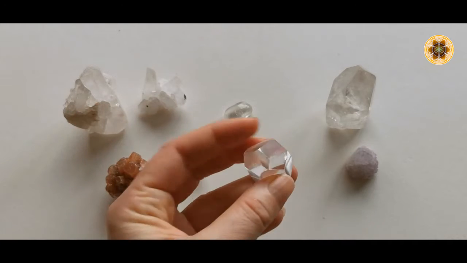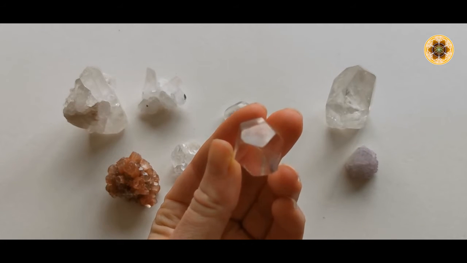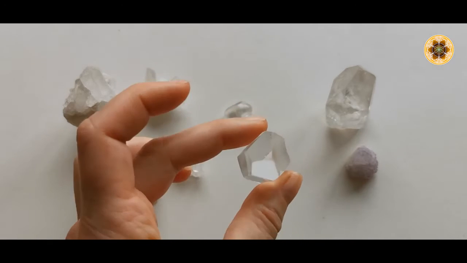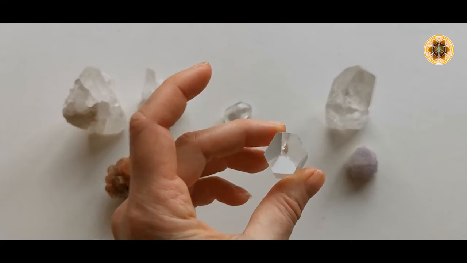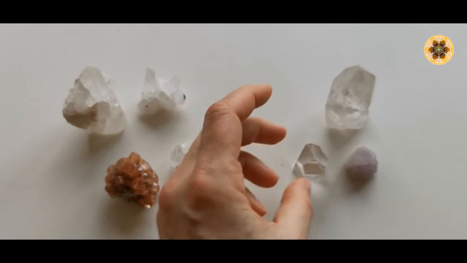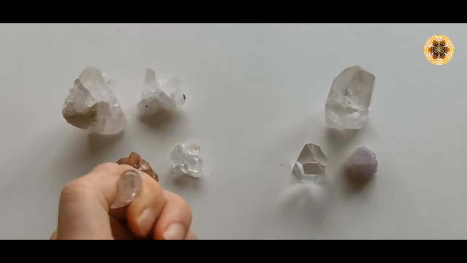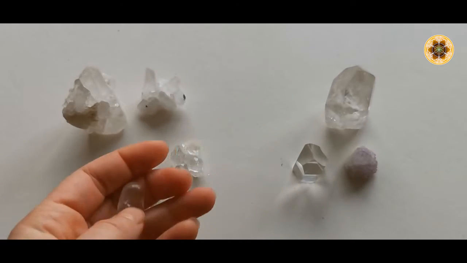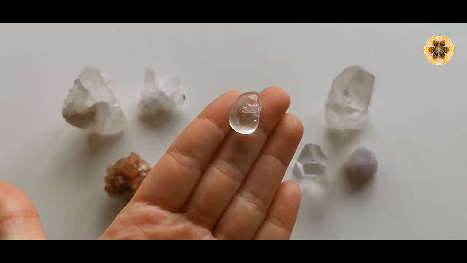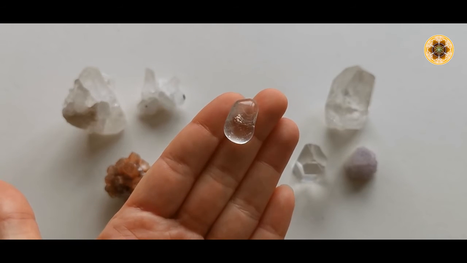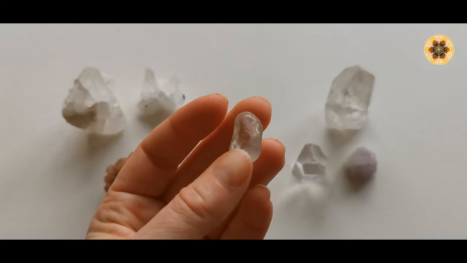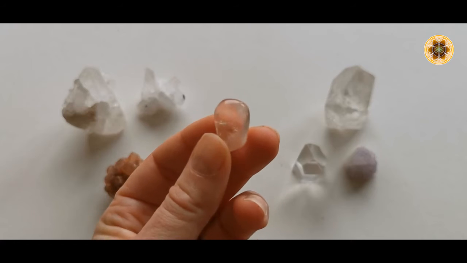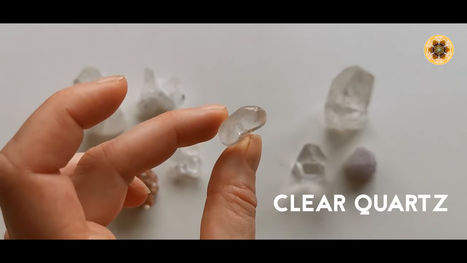A single point has more focus because it has one point and one flat side. They're really nice to make a balanced grid. If you can't find them or you want to try it out first because those are a little bit more expensive, grab yourself a little tumble stone. I would suggest, if you choose this, always choose clear quartz.